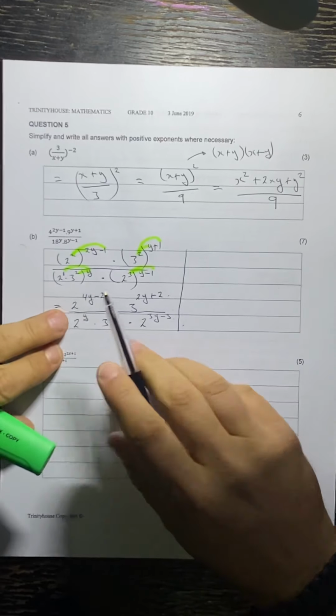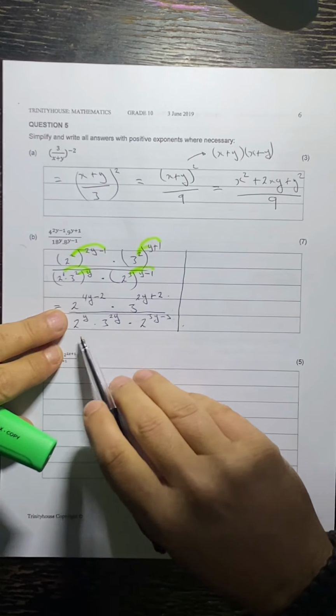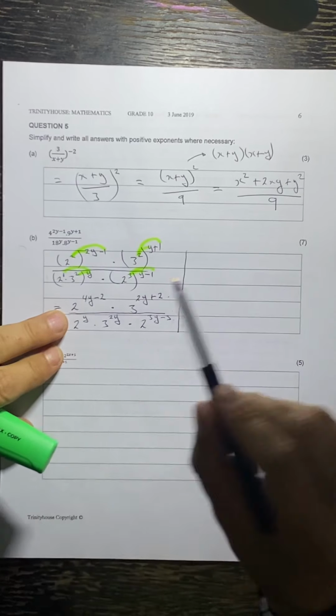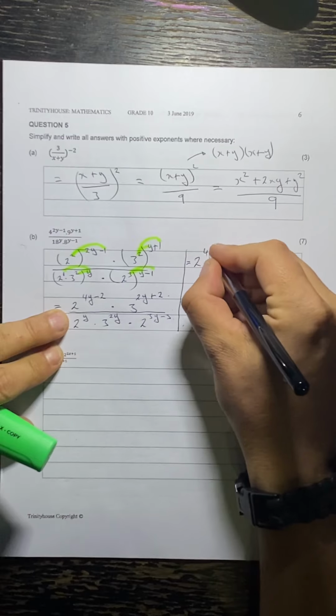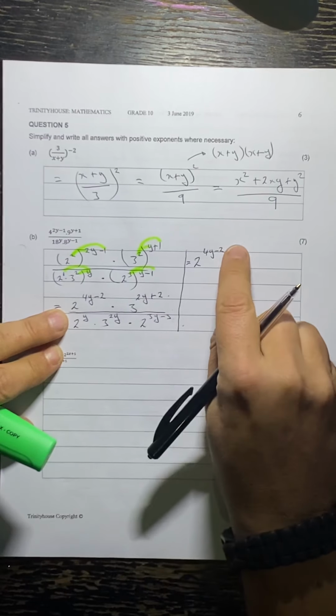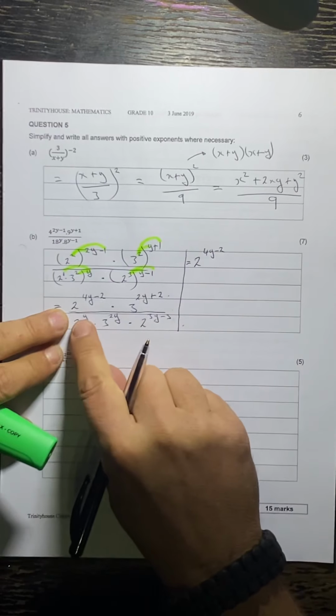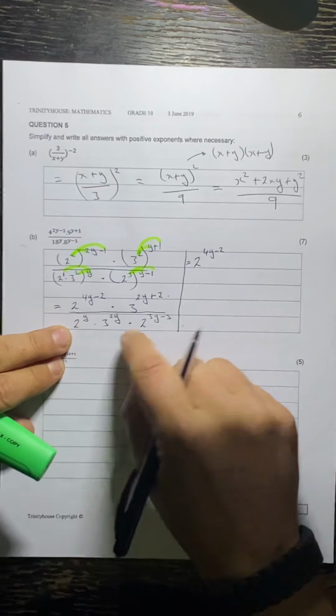So remember, if bases are the same and we're multiplying, we add, and if bases are the same and we're dividing, we subtract. So I've got a base 2 here, 4y minus 2. I have no other base 2's up at the top, so I'm not going to add any exponents. So now I'm going to look in the denominator and subtract the ones that have base 2.